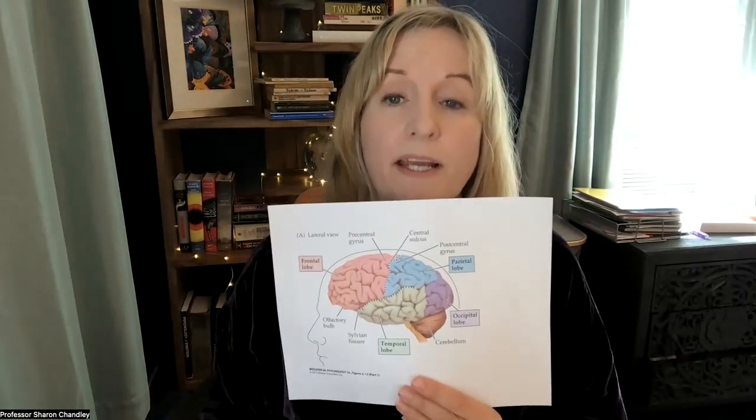And so in this part of the brain is your primary visual cortex, responsible for most of the conscious aspects of sight. And if you damage this region of the brain through injury, you will be functionally blind, even though your eyes are working perfectly fine and doing everything that they should be doing. So that's the occipital lobe.